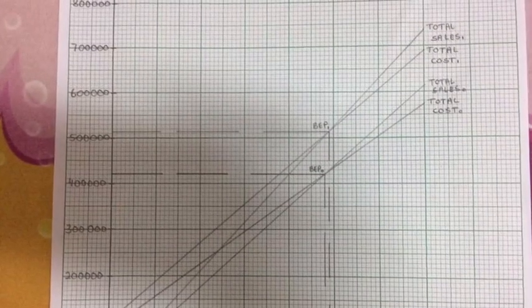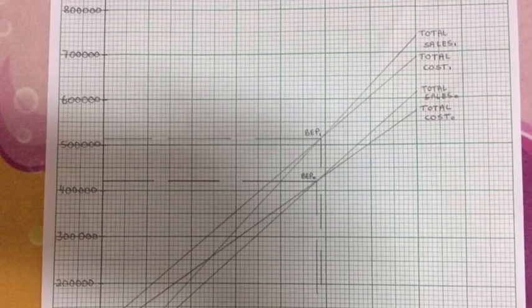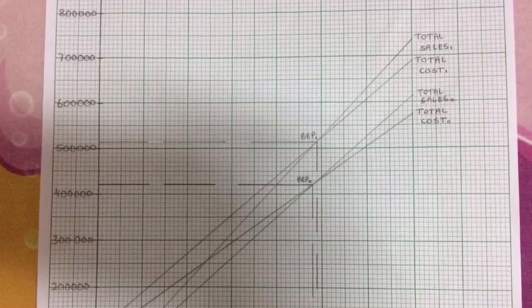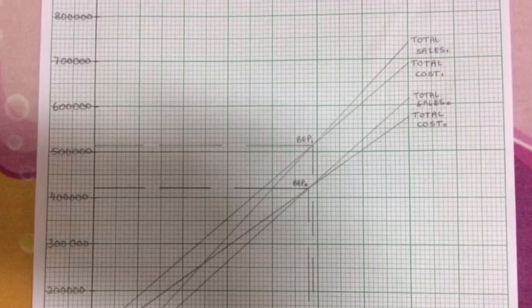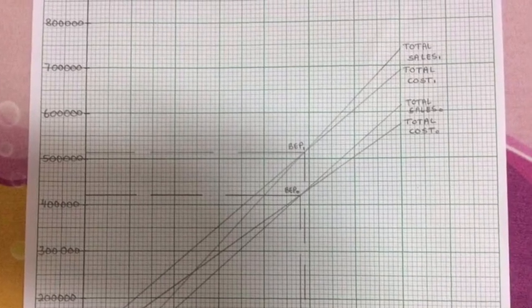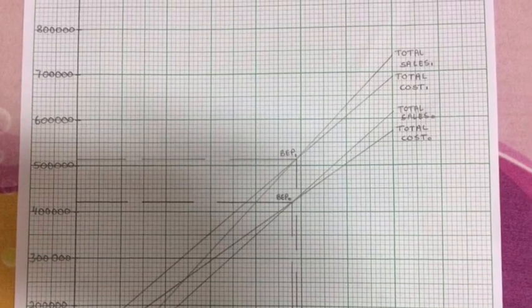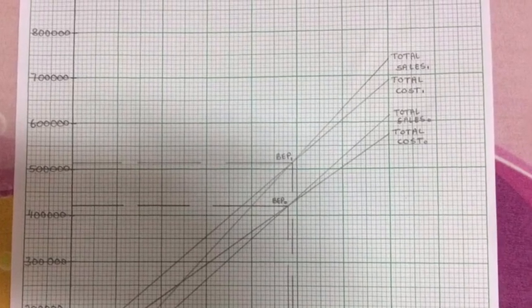Then we draw the break-even graph. As usual, you have the total cost, total sales, total variable cost and total fixed cost. Do the same method. Calculate for every unit, then you get the cost. After that, you plot in a graph and you get the break-even point when the total sales line and the total cost line are at the same point.